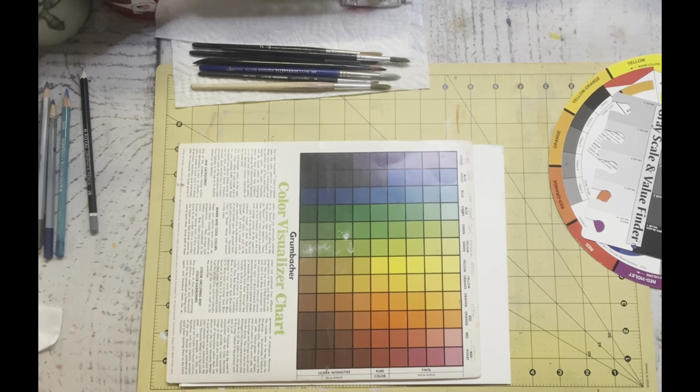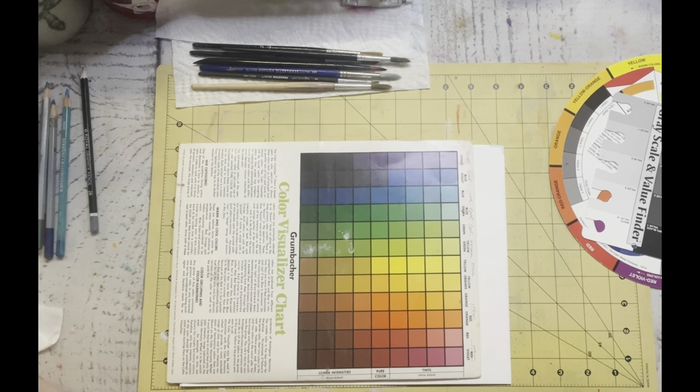So in my last video, we went over just basic color theory. We talked about primary colors, secondary colors, and tertiary colors, which are the third colors that we mix from secondary and primary colors.